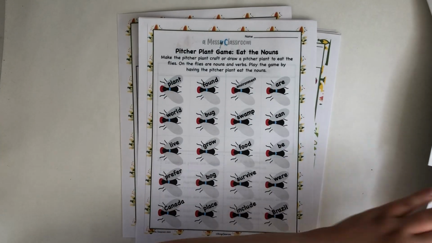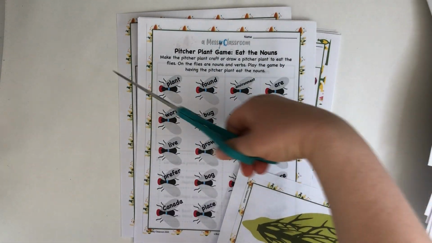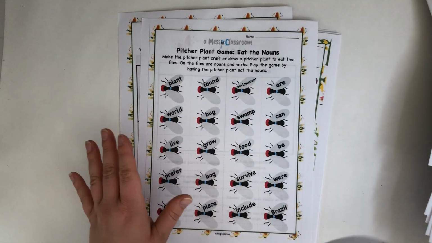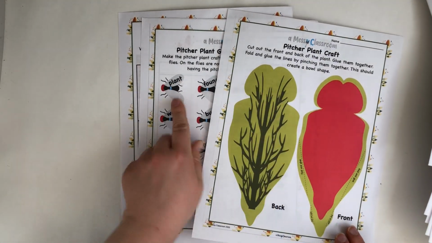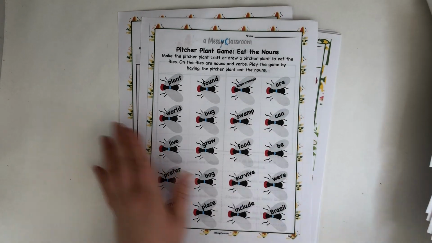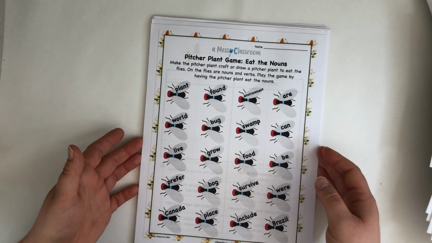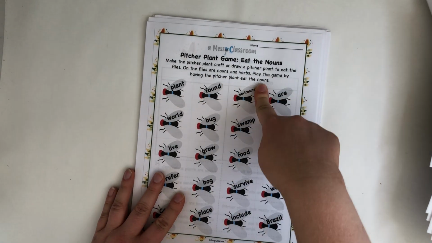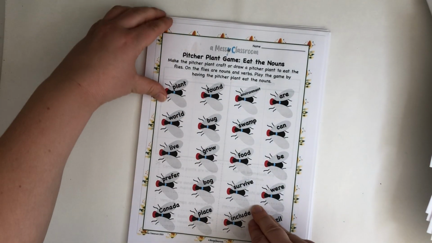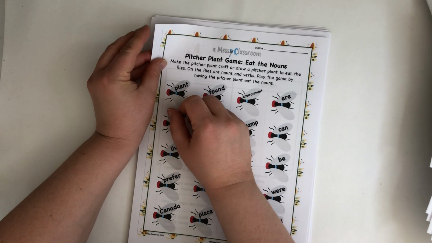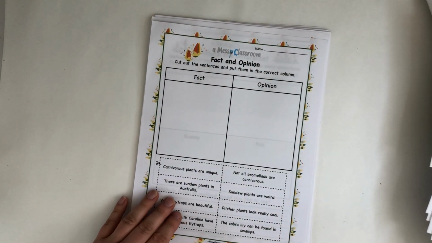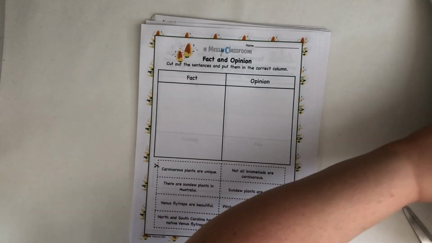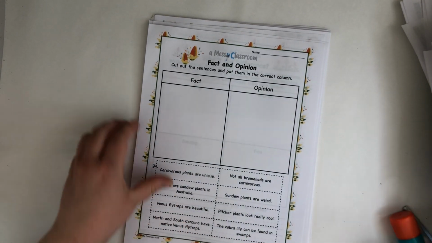So then you're gonna use this, right? You're gonna cut these out and you're gonna feed them to here. There's nouns and verbs, so you're going to feed them only nouns. So the picture plant will only be eating the nouns. And then we have a fact and opinion. So you're just going to cut that out, sort it, glue.